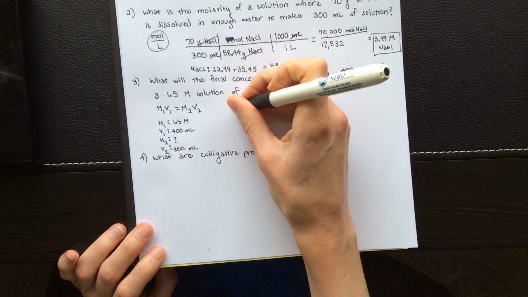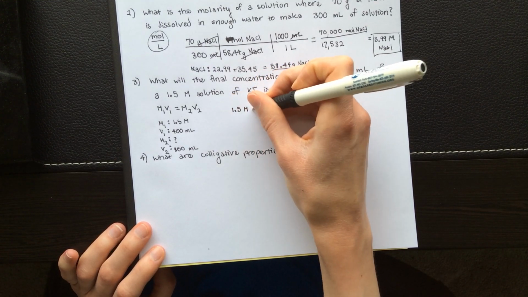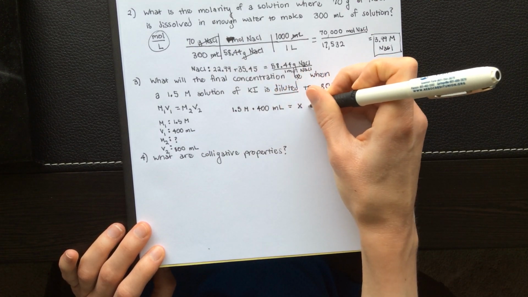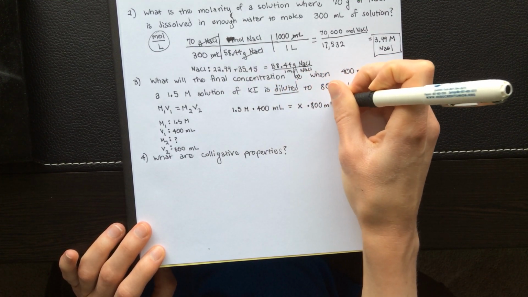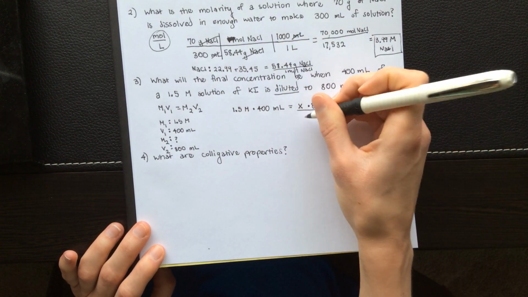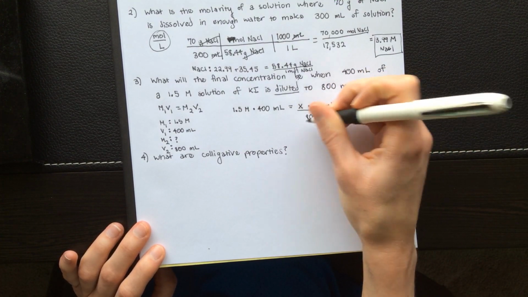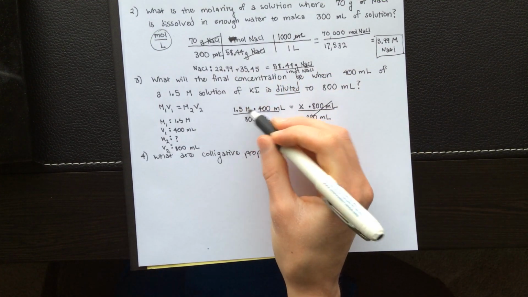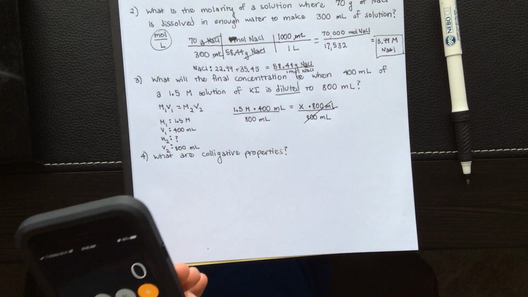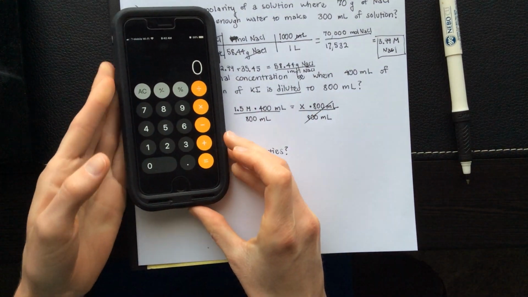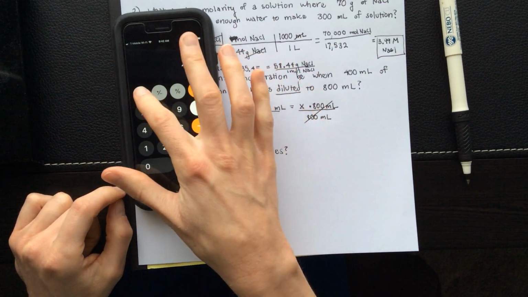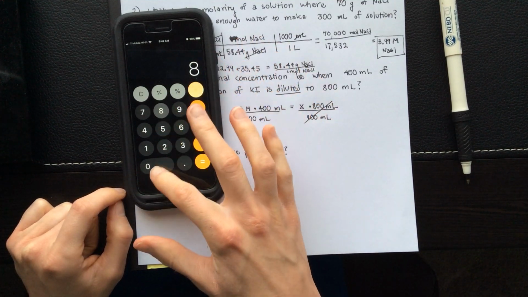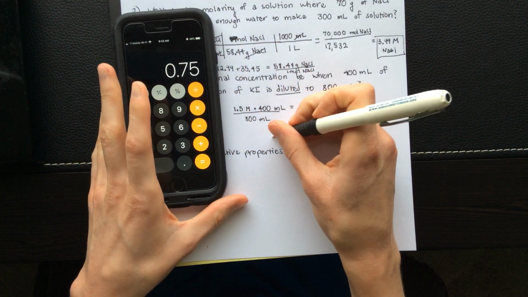So then we just set it up and do some algebra. So 1.5 molarity times 400 milliliters equals X times 800 milliliters. And then to get X by itself, I just need to divide by 800 milliliters. So that makes that go away on that side. And then this is just simple. I just multiply those two and divide by 800. So we'll just go 1.5 times 400 divided by 800 is 0.75.